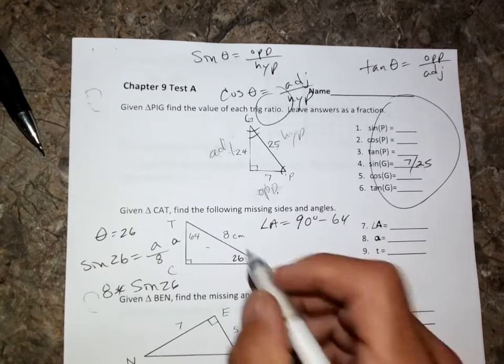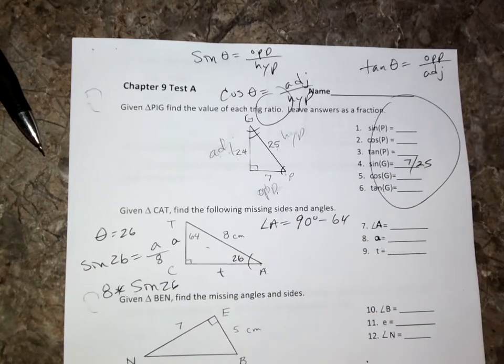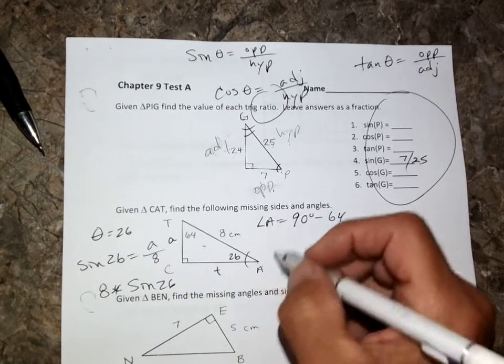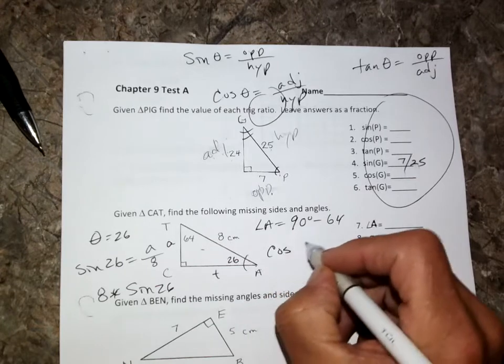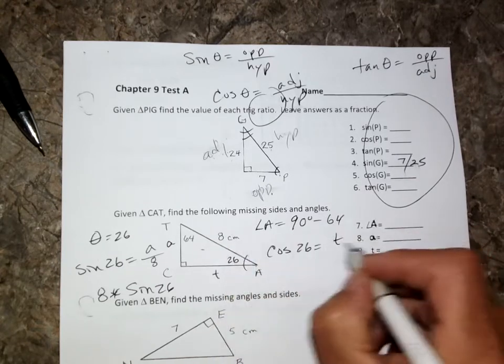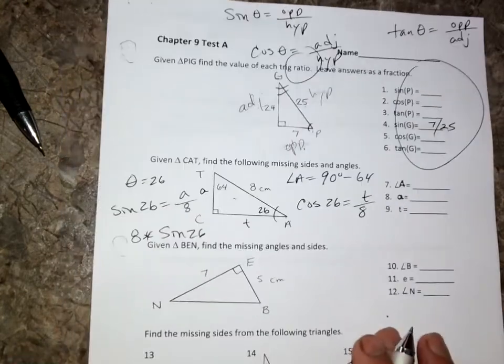Then if you want to find this side, little t, you could use cosine, because you'd have adjacent over hypotenuse. So same thing: cosine of 26 is equal to little t, because that's my adjacent, over 8. Multiply up the 8 and use your calculator, okay?